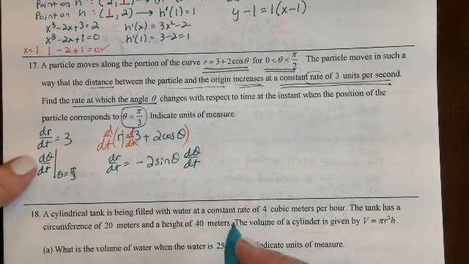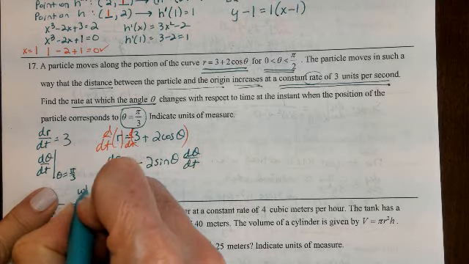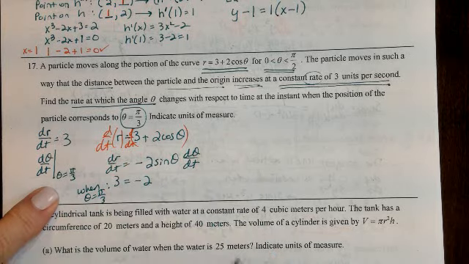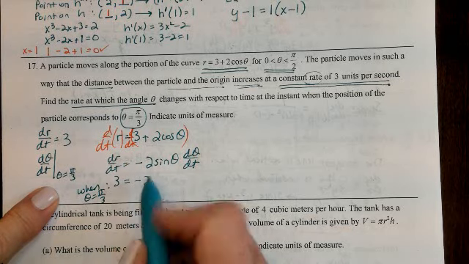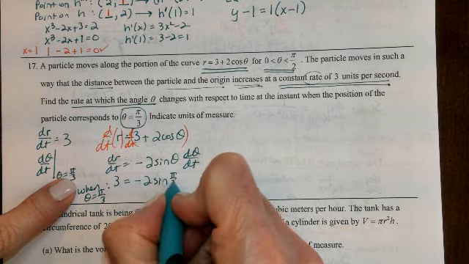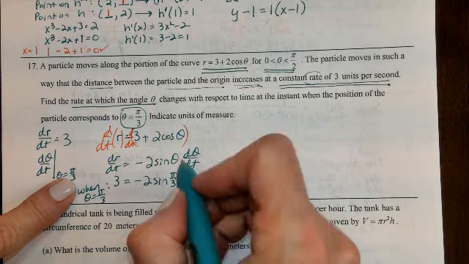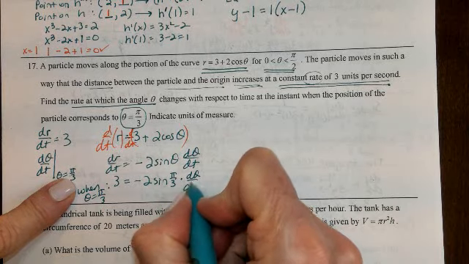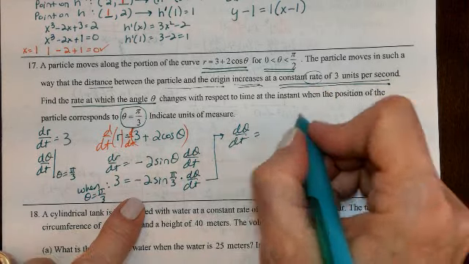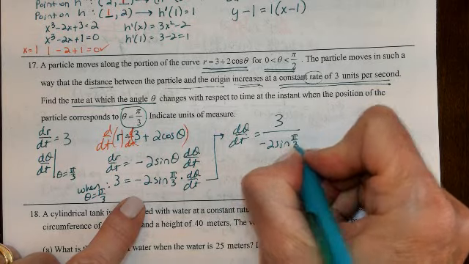Time to plug in our numbers. Let me say what I'm doing. When theta equals pi over 3, dr dt is 3. -2 sine of pi over 3. A safe stop spot would be sine of pi over 3. Just leave it like that. If it's an FRQ, you can do that. Times d theta dt, which is what we're trying to find. So d theta dt will be 3 divided by -2 sine of pi over 3.